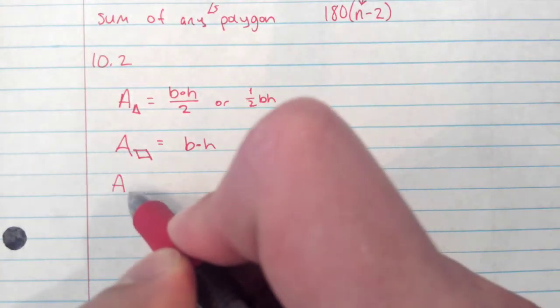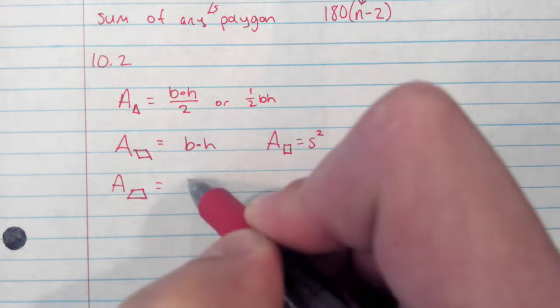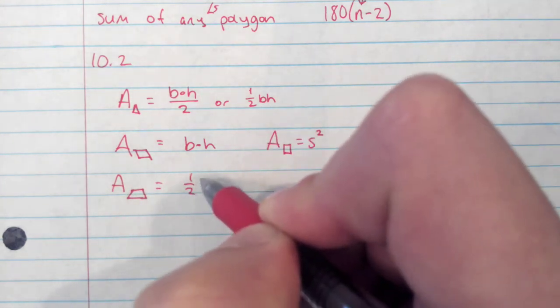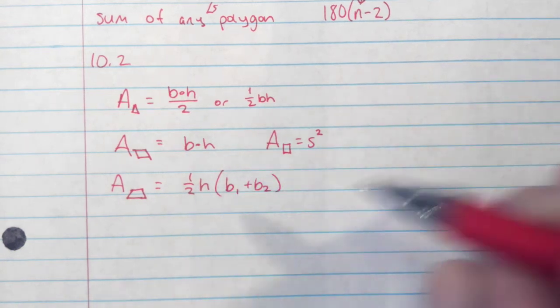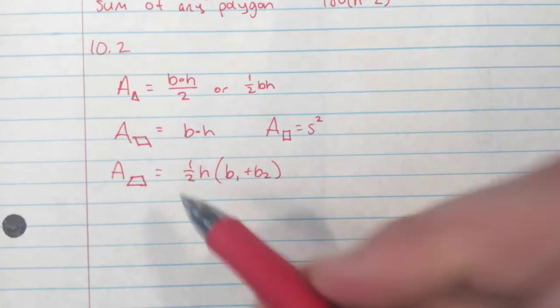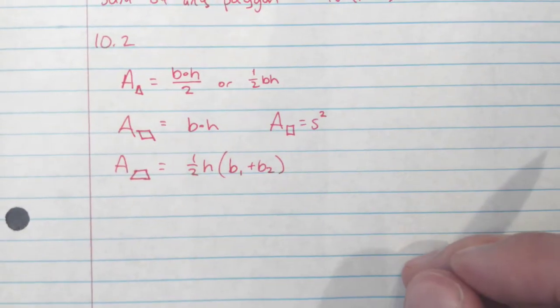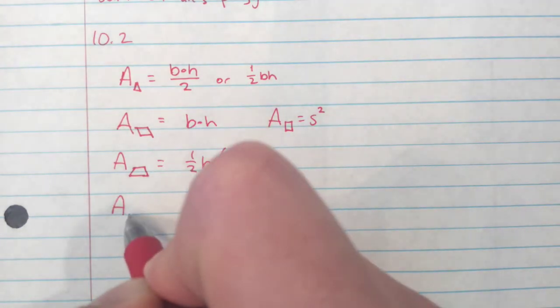There was the trapezoid. So the area of a trapezoid is 1/2 the height times the 2 bases added together. Remember, the bases are the 2 parallel sides. The height is perpendicular to the base. And then the area of either a kite or a rhombus.